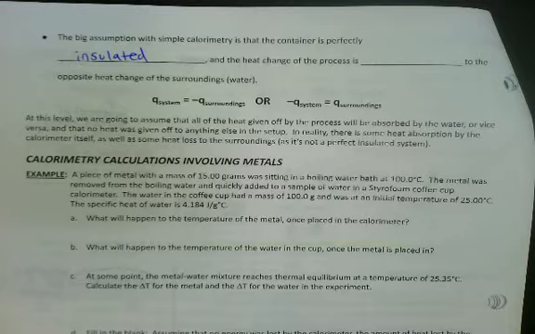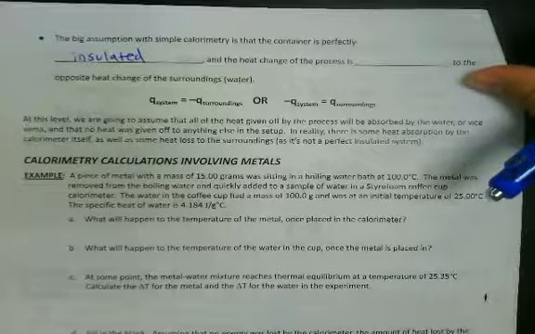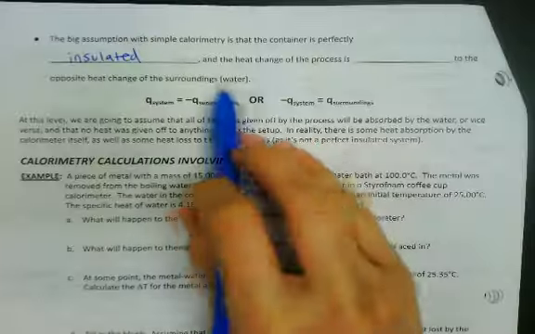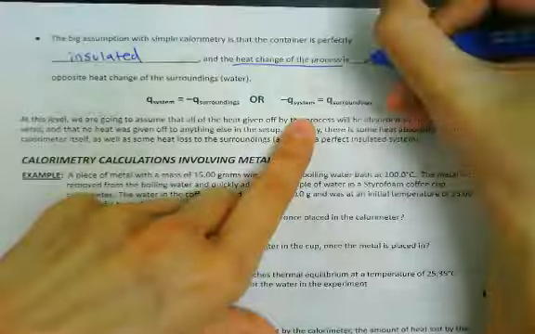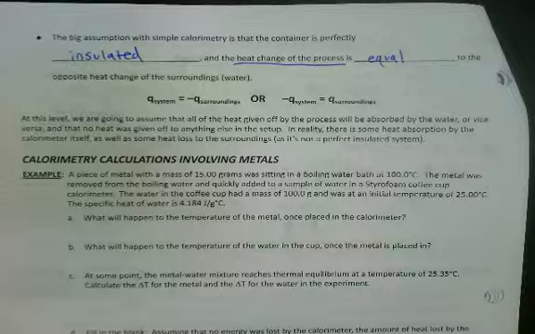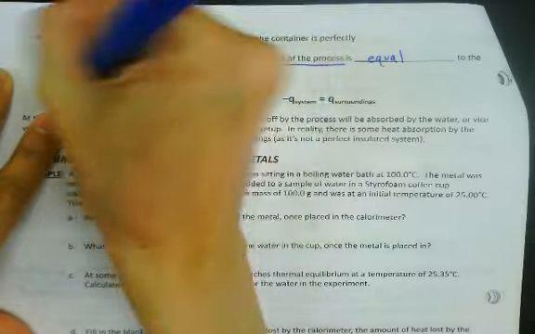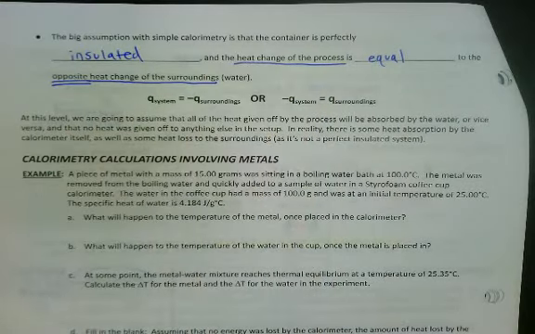And so if we imagine the container to be perfectly insulated, that means that there's essentially equal transfer of thermal energy from the reaction to the surroundings, vice versa. What we can say then is that the heat change of the process is equal to the opposite heat change of the surroundings, aka the water in this case.